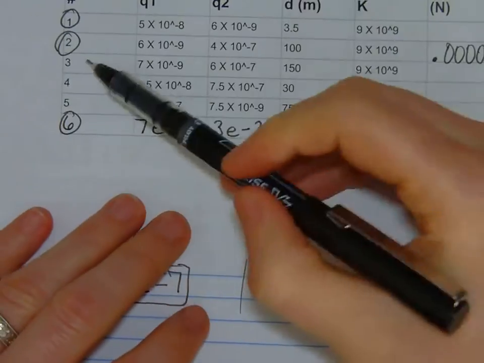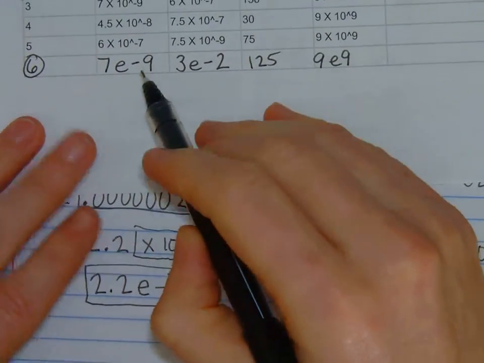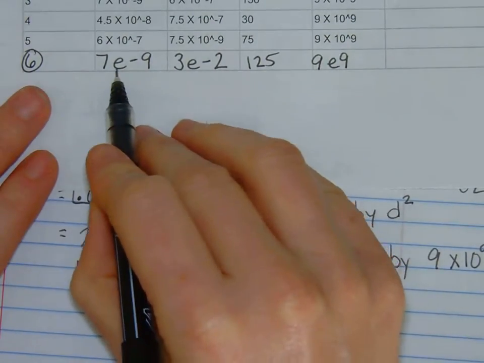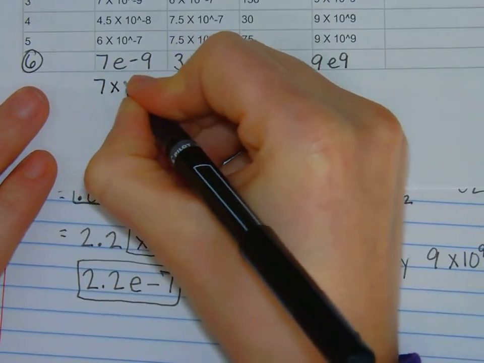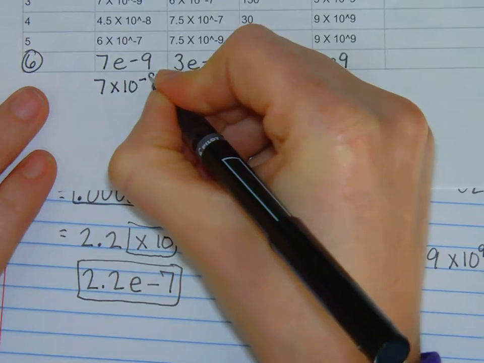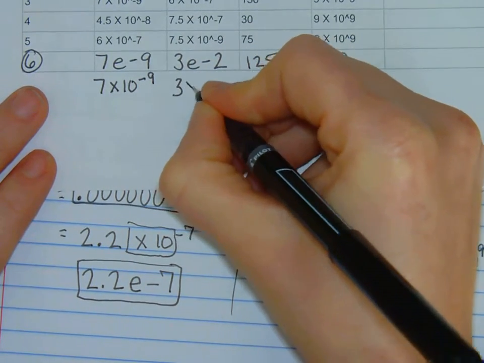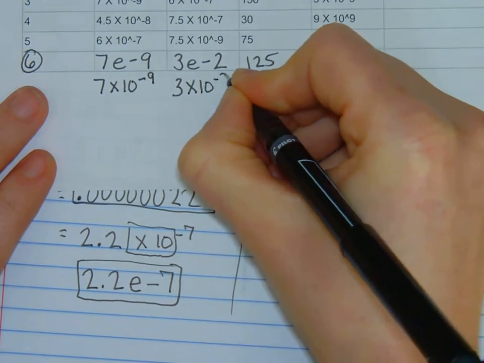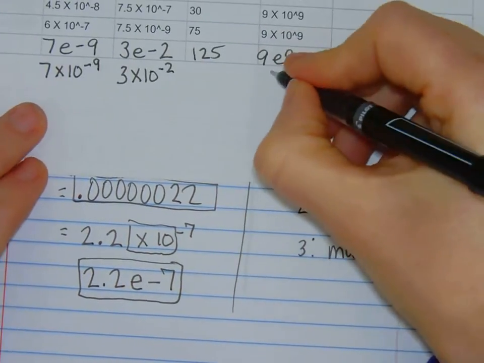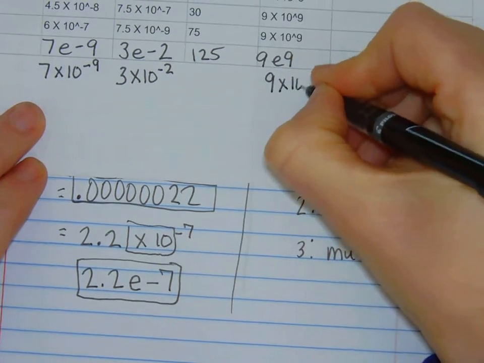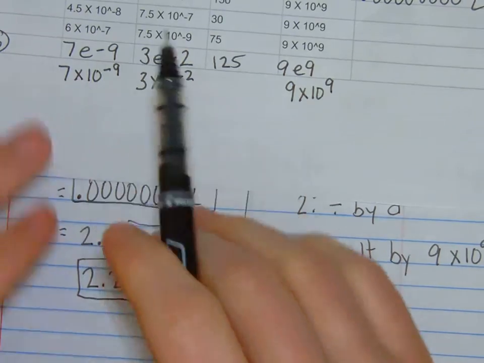Now again, if you need extra practice, go ahead, do 3, 4, 5. I want to do number 6 with you. All right, so what do these things mean? Uppercase, lowercase e, doesn't matter. This means 7 times 10 to the -9th. This one means 3, we see the e, times 10 to the -2. Obviously 125 means 125. 9 times 10 to the 9th. Okay, that's how you convert back and forth.